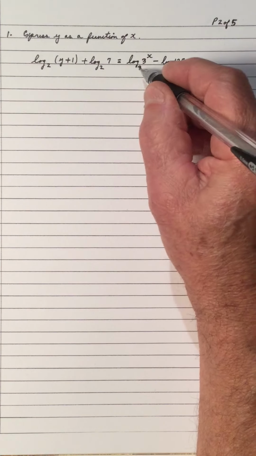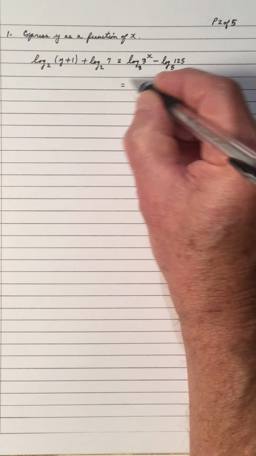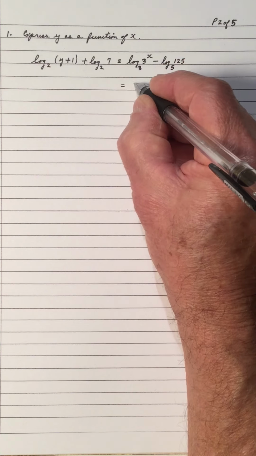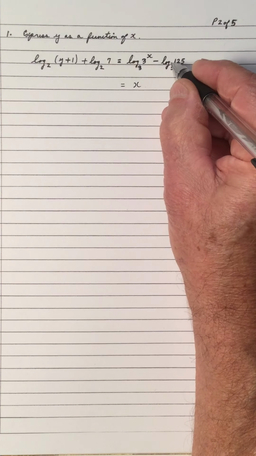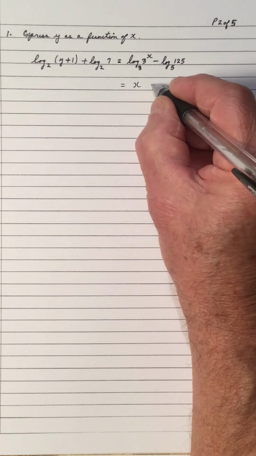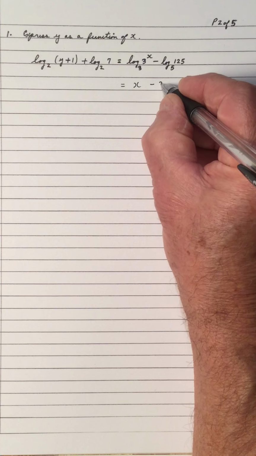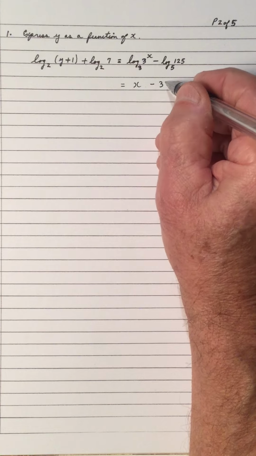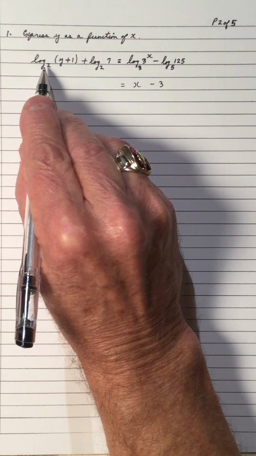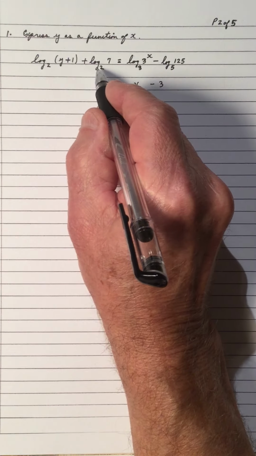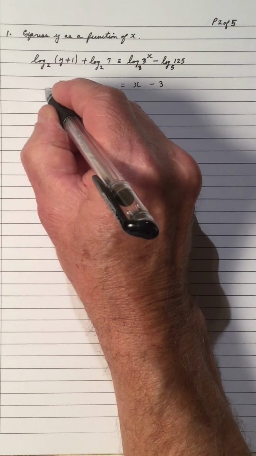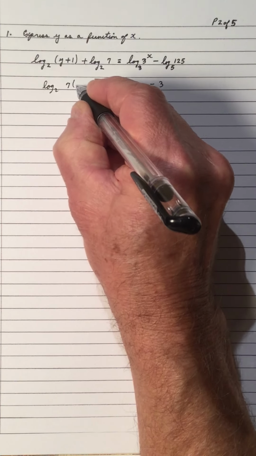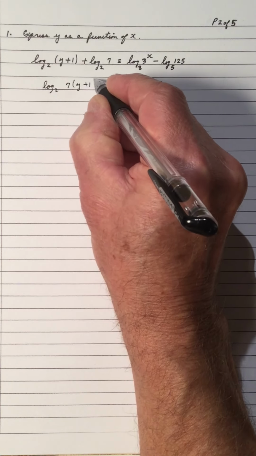I look here and I see they're different bases, so I would have to simplify the log of 3 to the x, base 3. That becomes an x. The log of 125 when the base is 5: 5 cubed is 125. So the right side becomes x minus 3, and the left side has a log base 2, so because we're adding, we can multiply 7 times y plus 1.